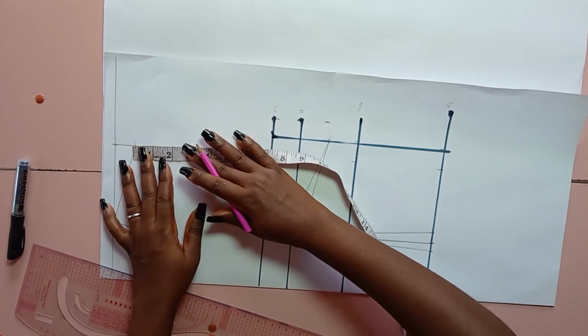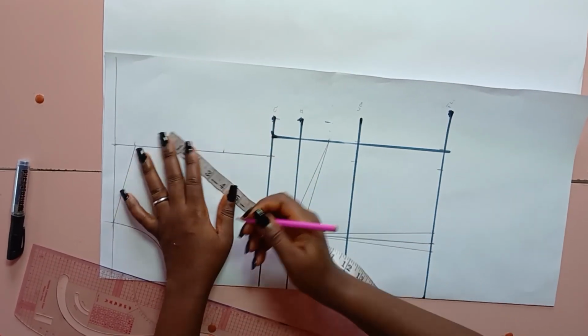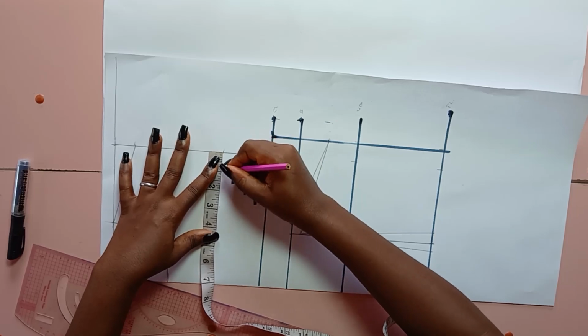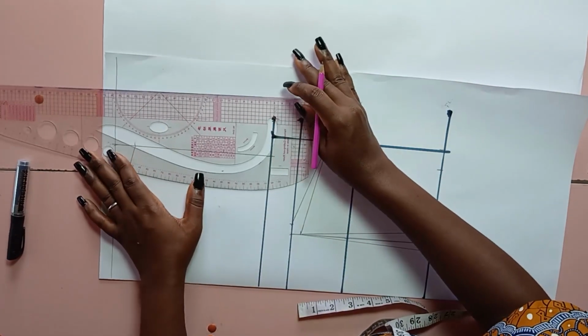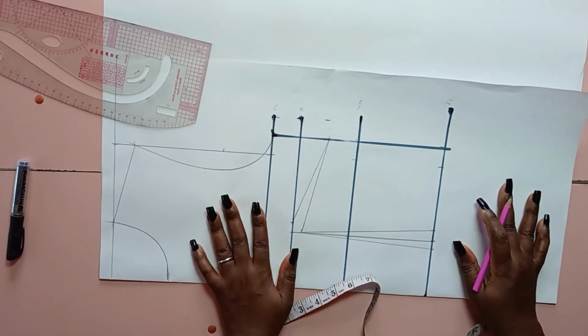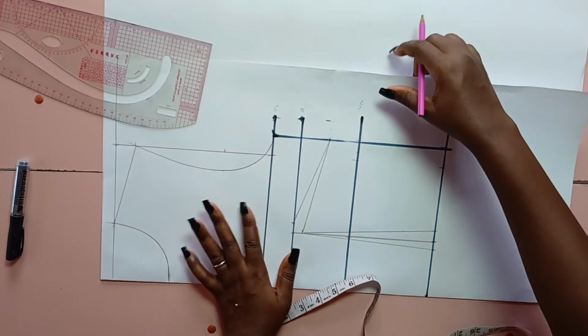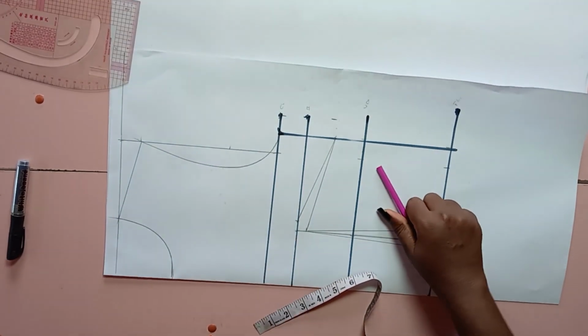So I'll go ahead to mark out our armhole, whatever you have here, divided by 2, step that by 1, and you go in by 1 for the front armhole. Okay, now that we have this pattern here for the basic front now, I'm going to be transferring it to the other side of the fabric of the pattern.